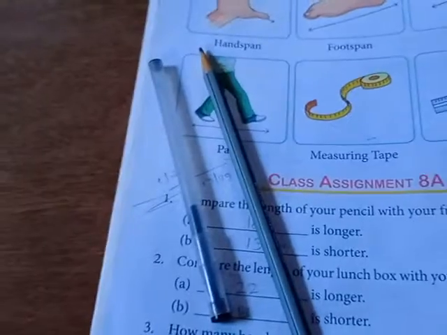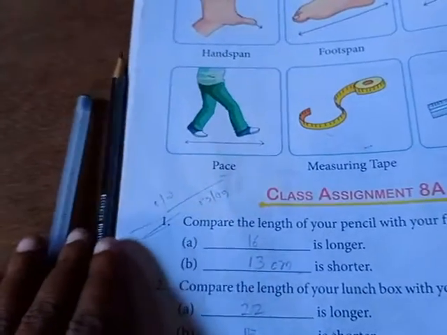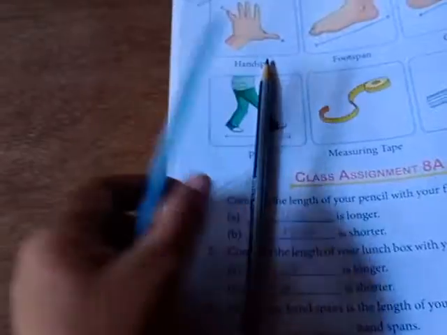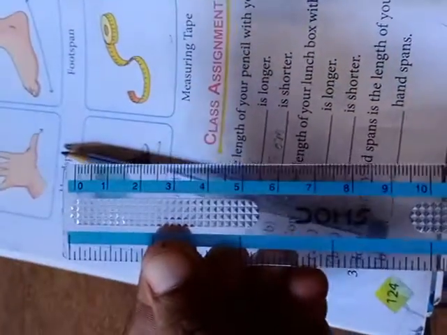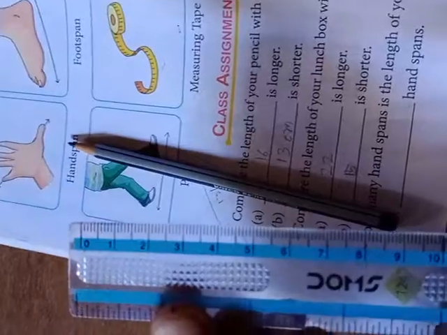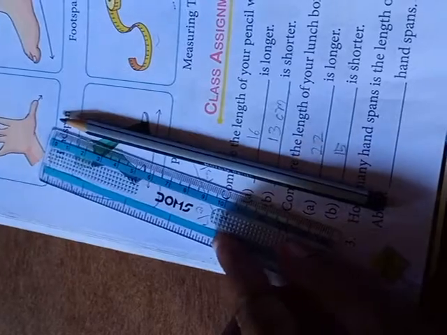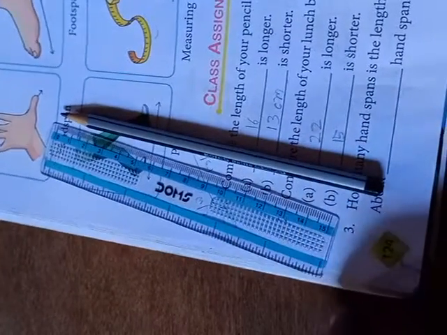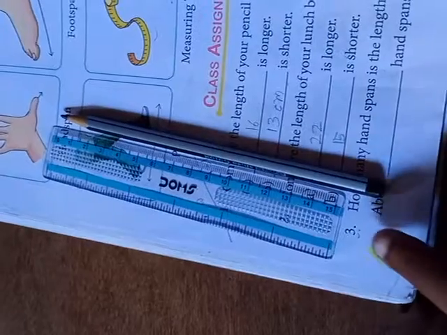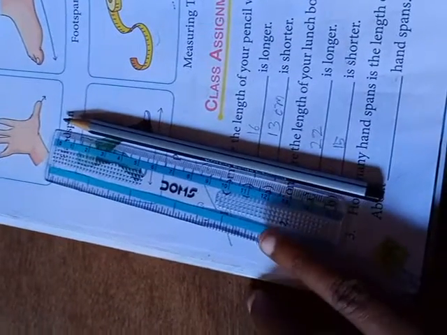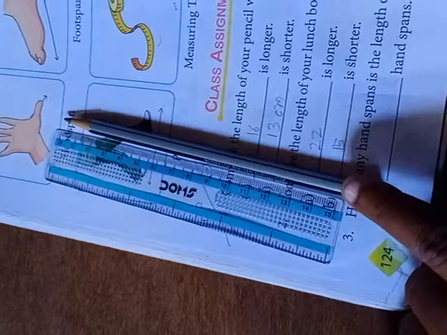At that time we should measure these things. At first I will keep the pencil, then I will measure with the ruler. Here is the ruler. Count the centimeters here: 0, 1, 2, start from 0. That means the starting part will be kept at the 0 scale. And here is 15. If it is more than 15, we should mark where 15 is, here.